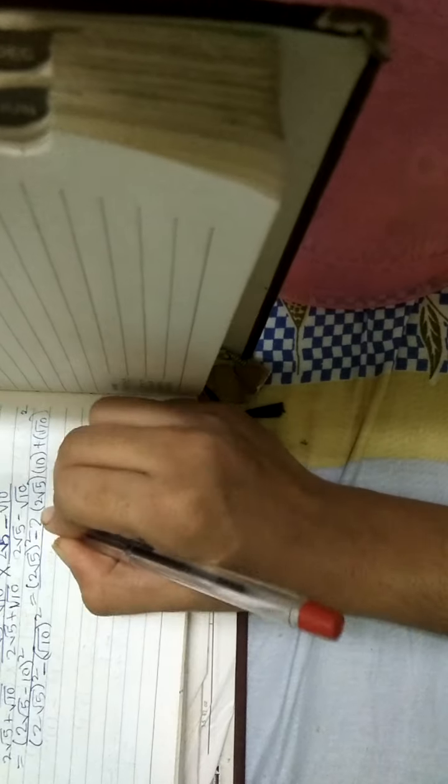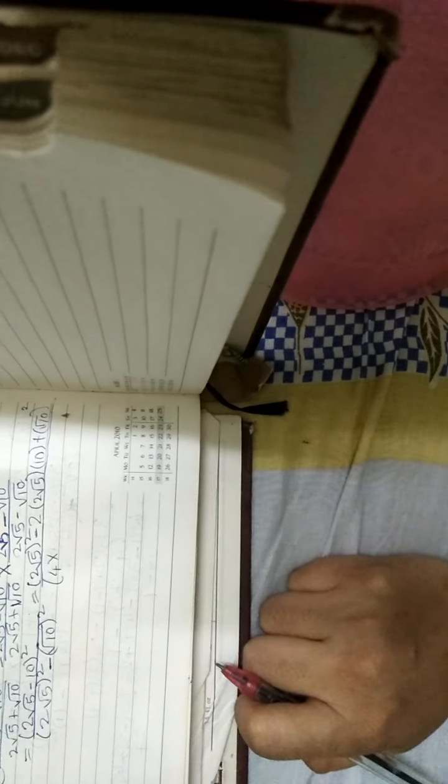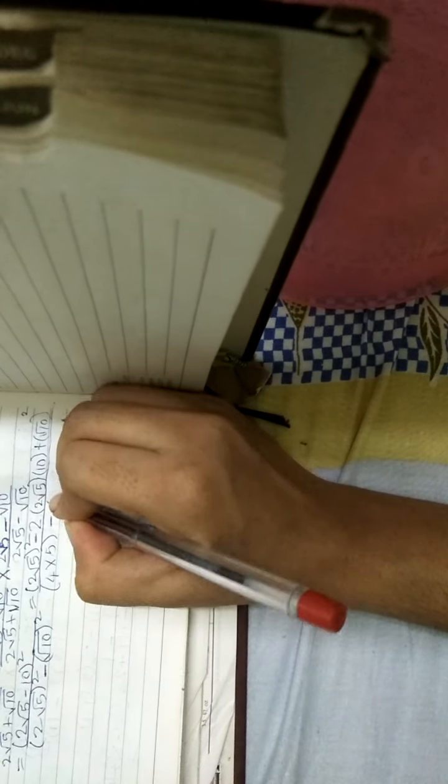This will be divided further by, now here 2 square is 4 multiplied by root 5 square is 5, minus root 10 square is 10.